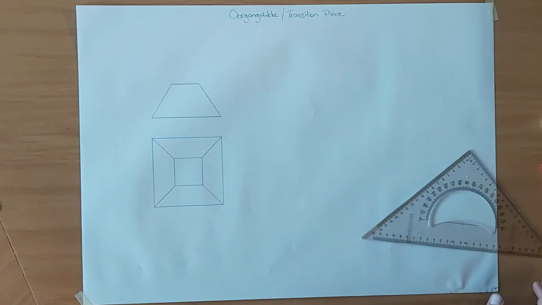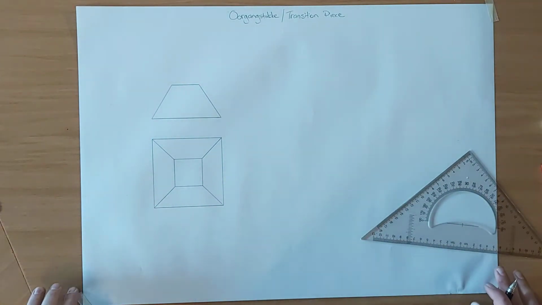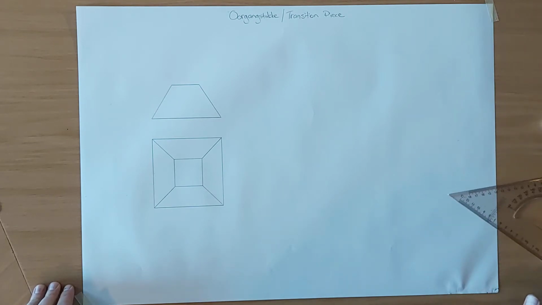Okay, I'm quickly going to show you how to do a transition piece. First off, transition pieces are very similar to solid geometry, if you look at the shapes usually.